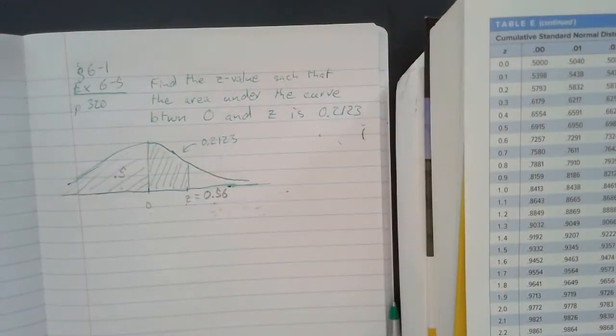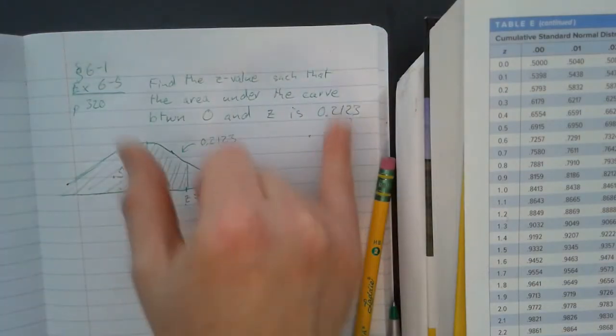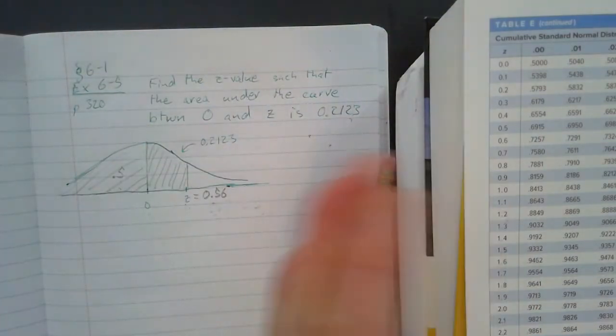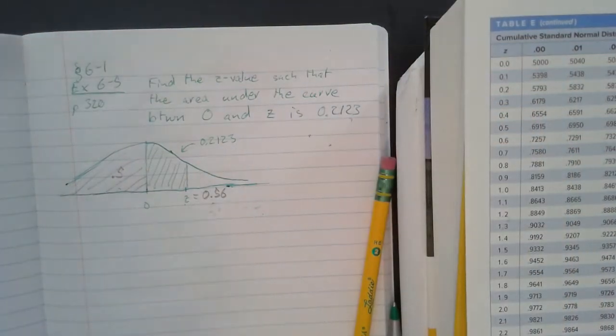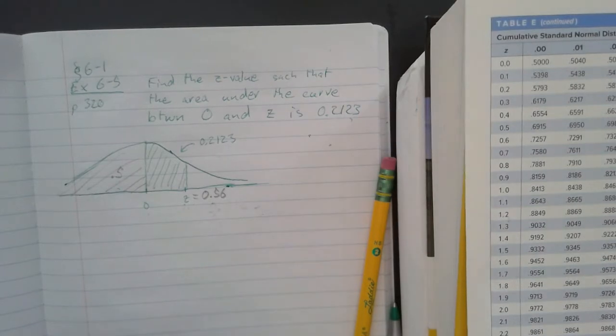Okay? So that was that problem. That was finding a z value given an area. The opposite, or the backward mapping of our standard, give me a z value and I'll find you the area kind of problem. So one key idea to keep in mind is at the beginning, distinguish what type of problem it is. Is it straightforward or are you doing the backward mapping?